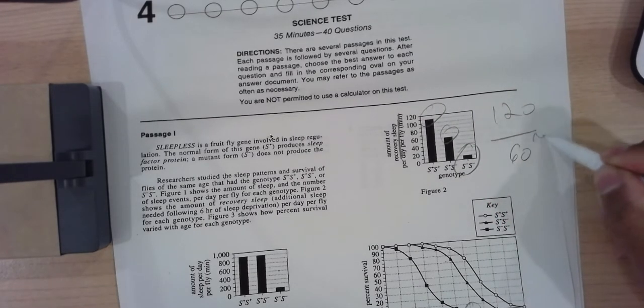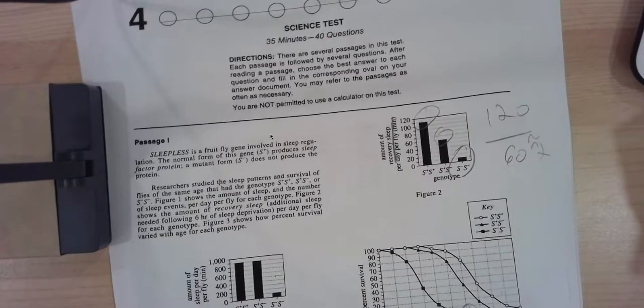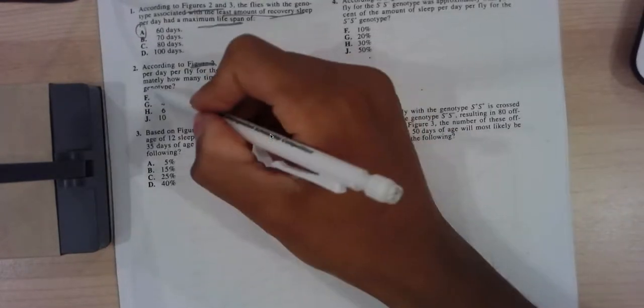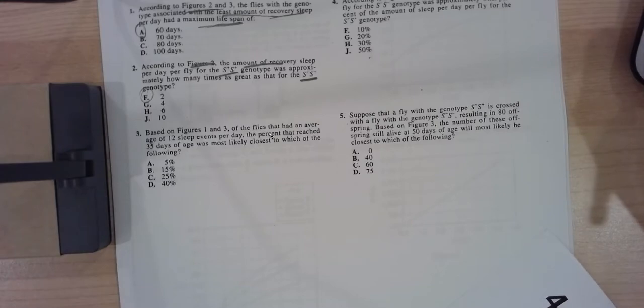All right, so what you do is you round this up to 120. That's 120, and you put that over, what is this one? This one is about 60. That's roughly 2. All right, you get F for that. Number 3. Rohit?